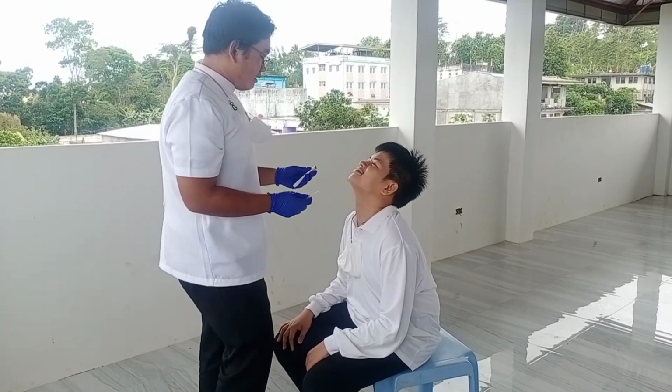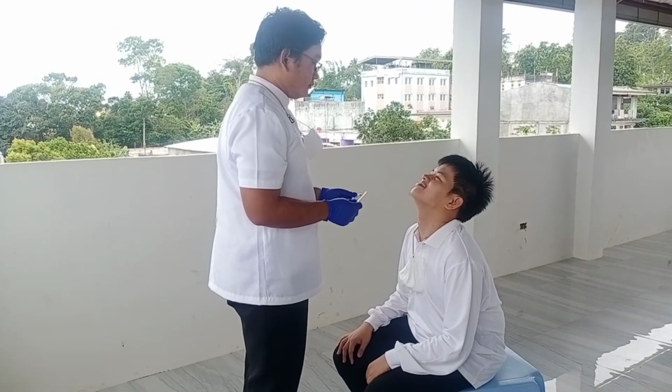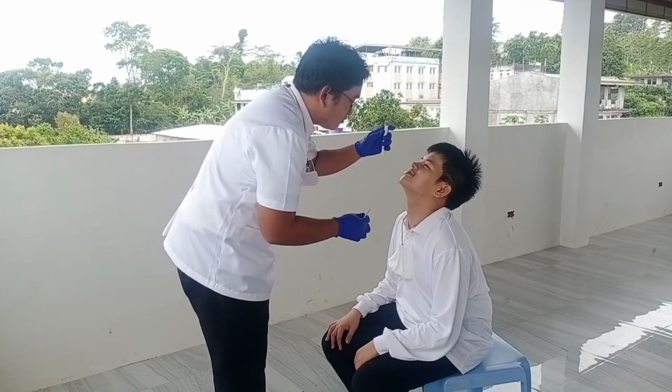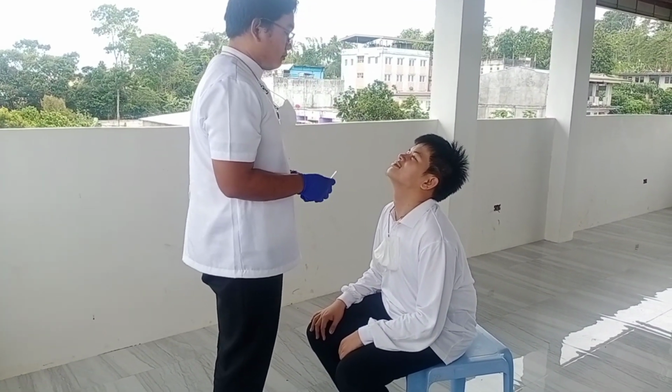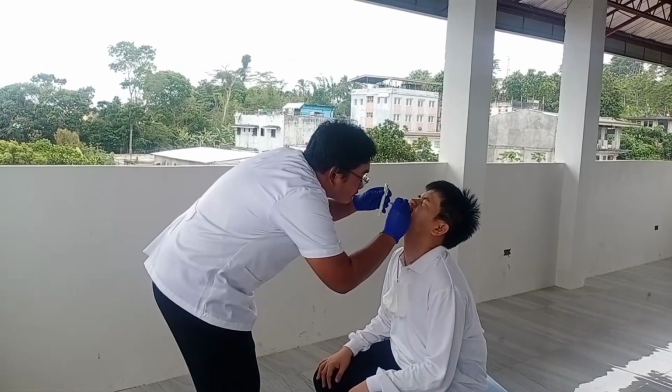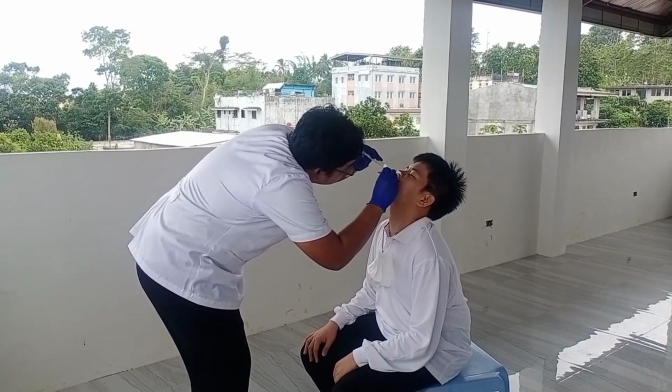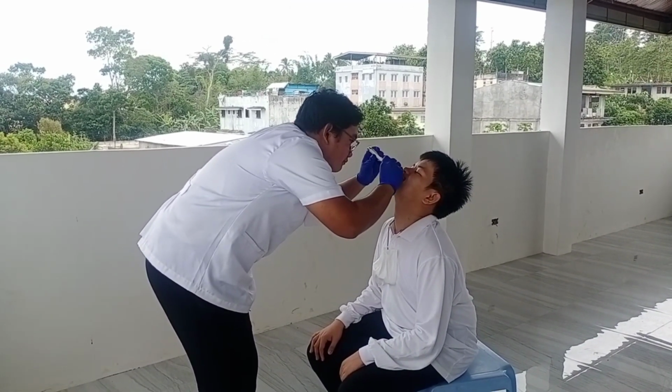With the pen light, shine it into the nares and inspect the nasal mucosa for color, edema, lesions, inflammation, and growth or discharge. Inspect the nasal septum for position, deviation, and perforations. This is to determine abnormalities.